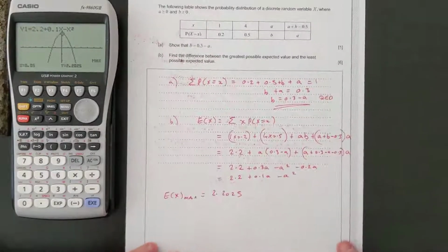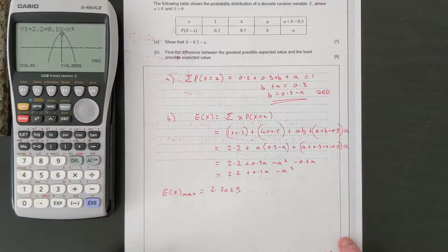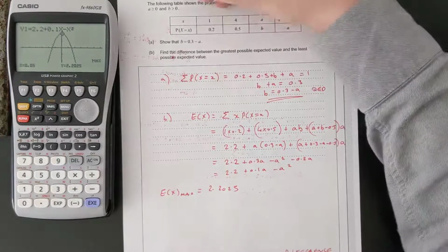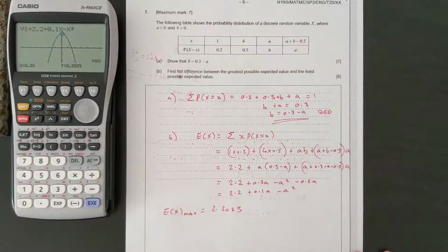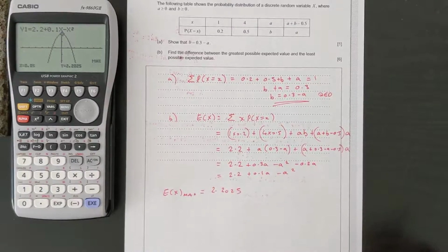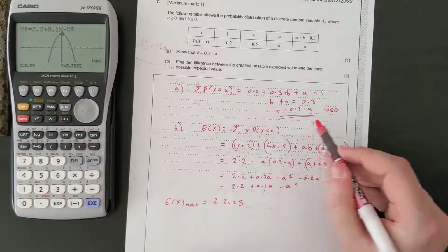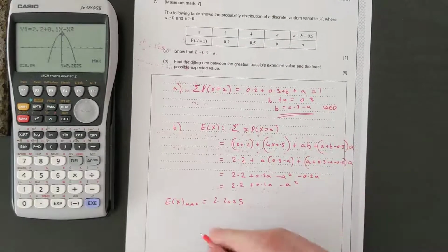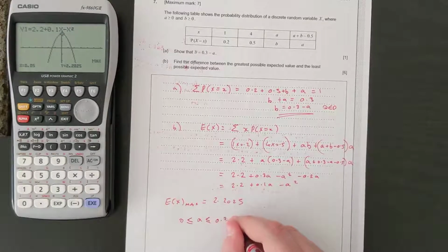My minimum value is a bit harder because there's no minimum on my graph. So I need to instead consider the extreme points of my function. I know that a has to be greater than or equal to 0 from up here, and also just using logic, probabilities cannot be negative. And I also know, therefore, using the thing I found in part A, that a is somewhere between 0 and 0.3.